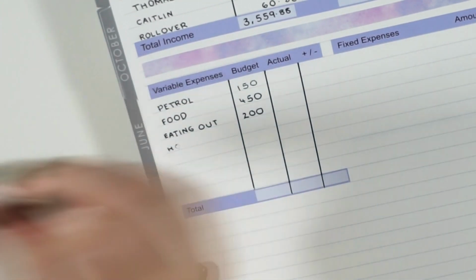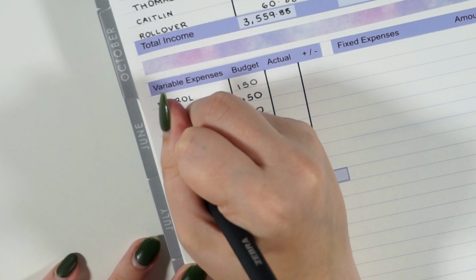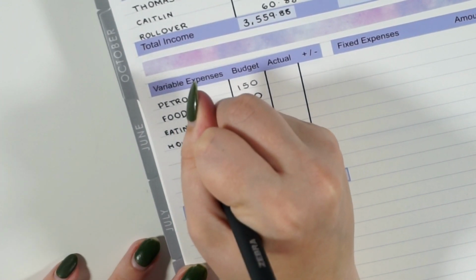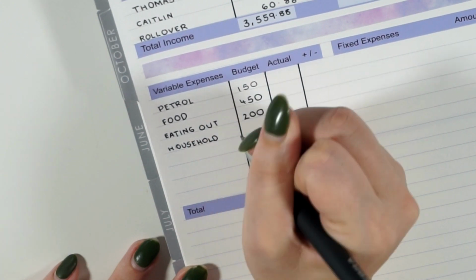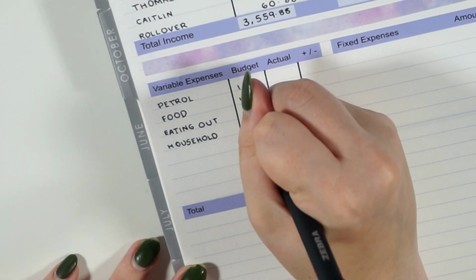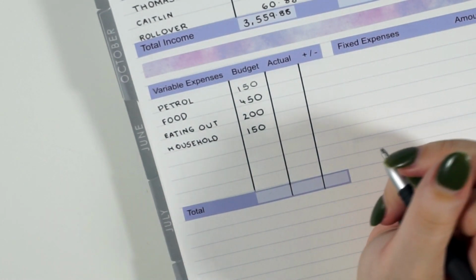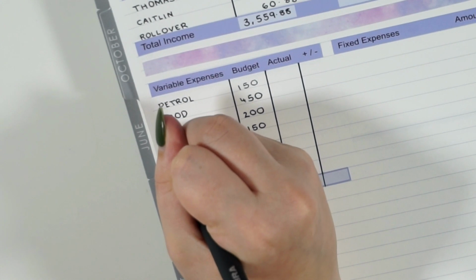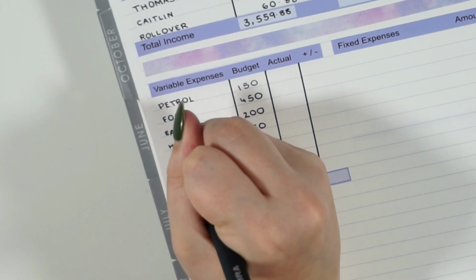I'm not sure why this pen keeps running out. For household we are estimating 150. That should give us enough to get anything that we need throughout the month, plus some Christmas decorations, which I am super excited for. We've already been buying some, which is great.